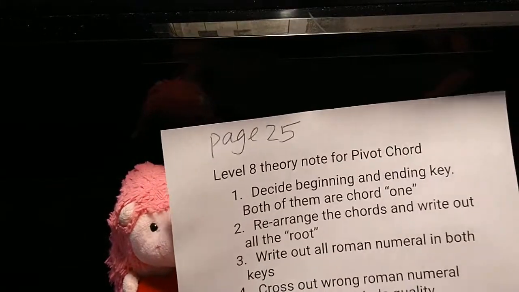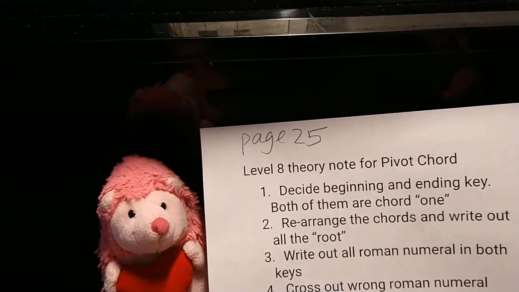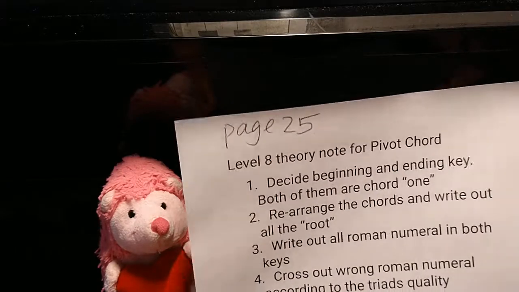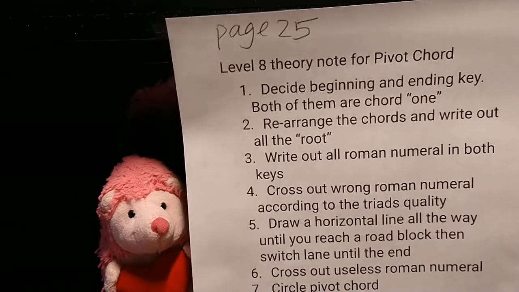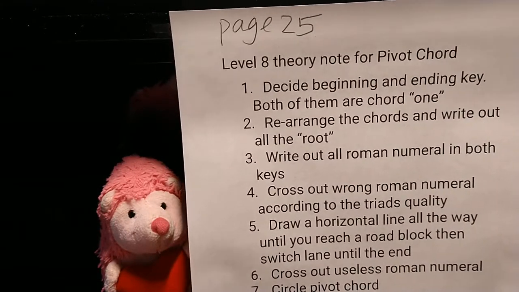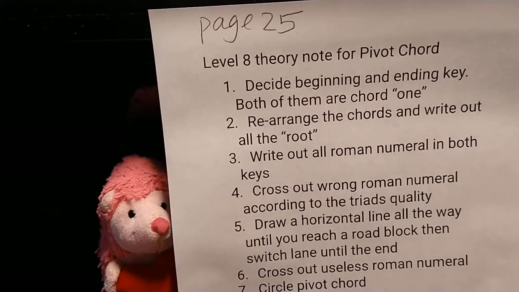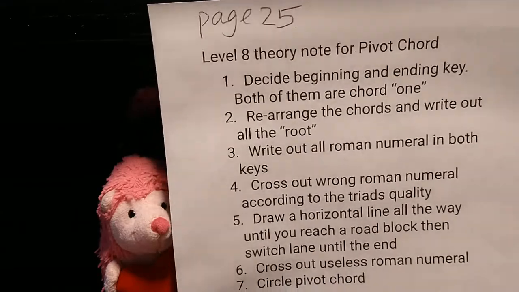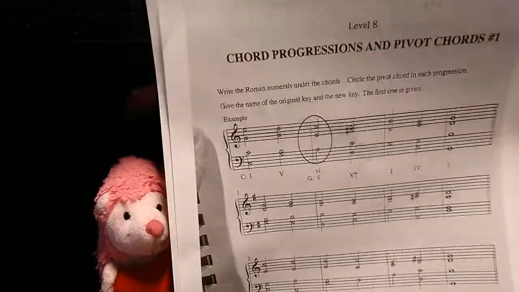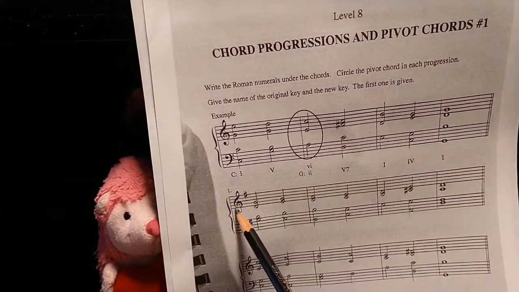Okay, we are looking at level 8 theory, page 25. This is a very hard chapter. All right, so first things first, decide the beginning and the ending key. Both of them are chord 1. So we're going to take this as our example.